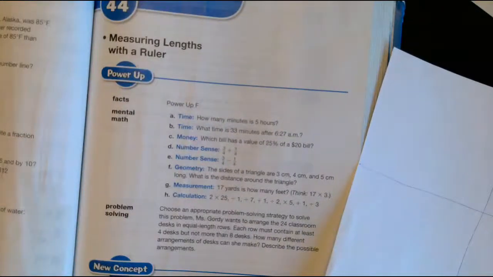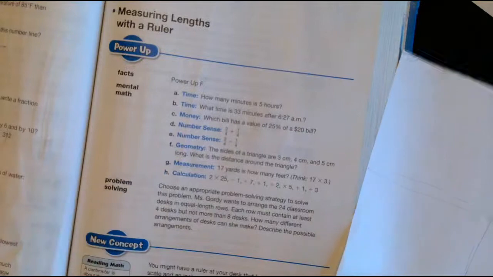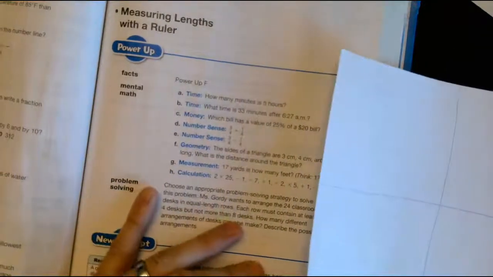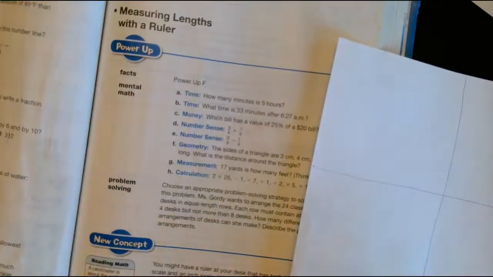Morning, class. Today's lesson is lesson 44. We're working on measuring with a ruler. Now, if we were in class, obviously I'd hand out rulers today. But most of our assignments in our book have a ruler right next to it, and so you don't need a ruler on your own. Now, some of them will do. I will help you out with those.